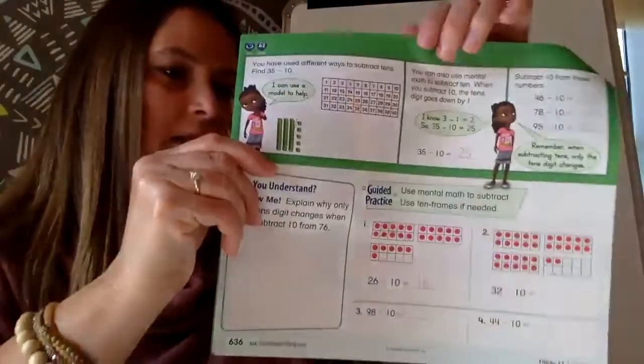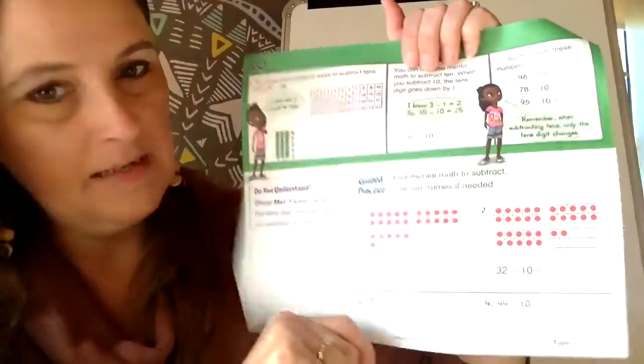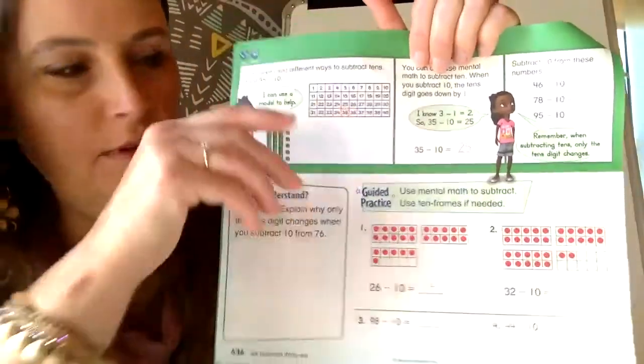Now, all of these today are only going to be subtracting a 10, okay? Because they really want us to learn how to use that mental math for that tens place.